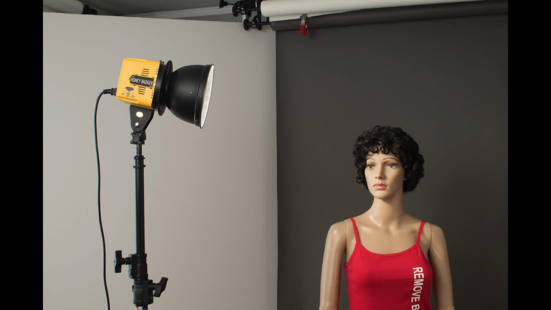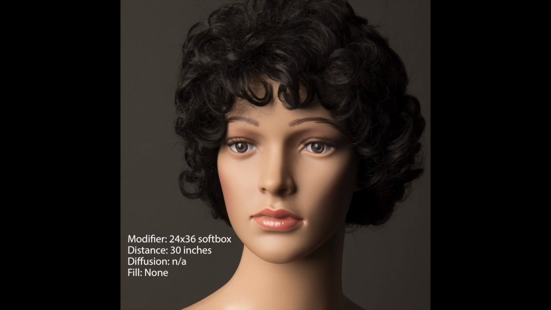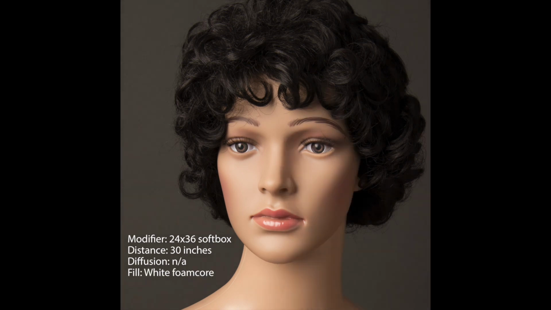Now I am changing from the small dish reflector to a 24 by 36 inch softbox at the same 30-inch distance from the face. Notice that the shadow edge has become much less defined as light strikes the face from more angles and directions, creating its own fill light to soften the transition. When I place the white foam core reflector now, the shadow is almost completely gone with its wide transition and lower density. Here we have a soft light.